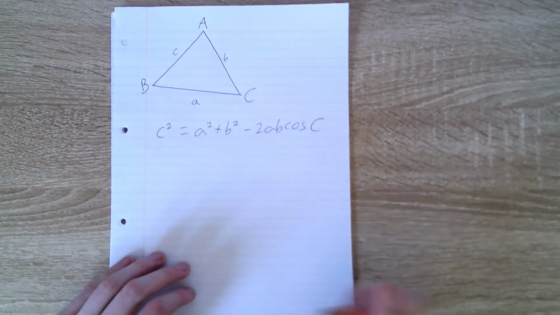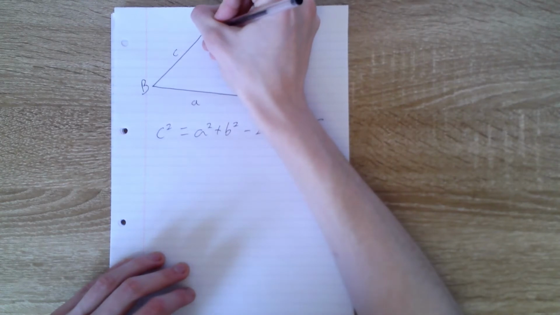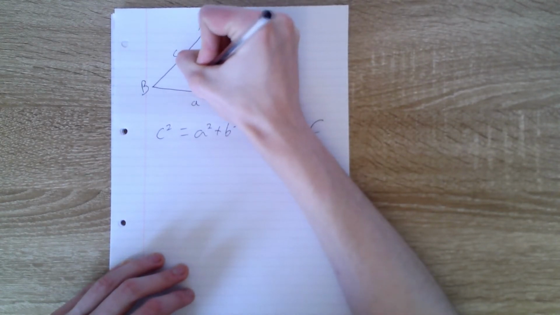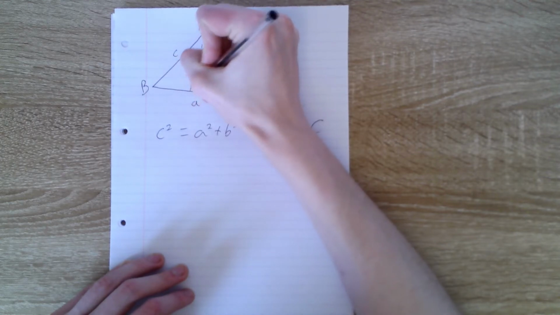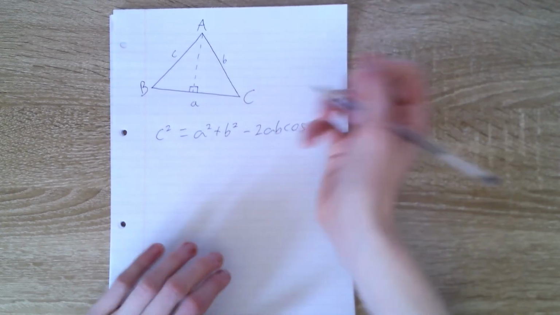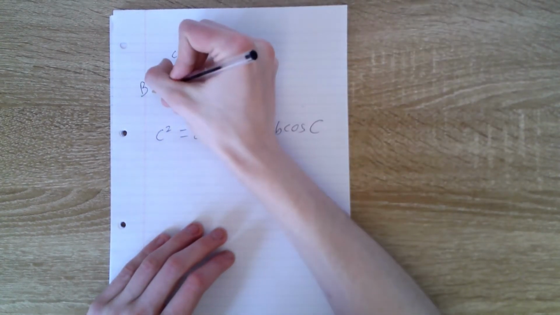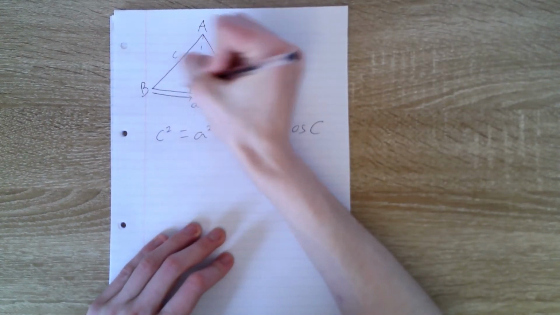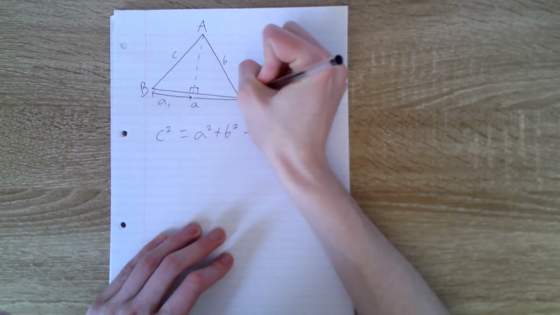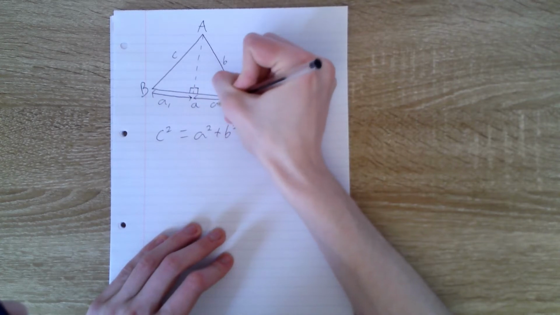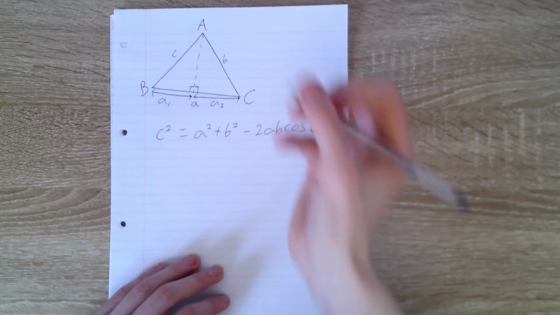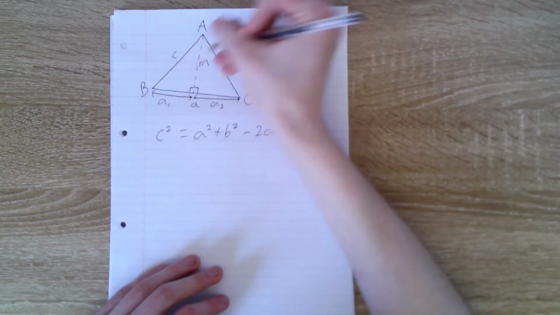Okay, so to start off, I'm going to draw a line from angle A to side a such that it is perpendicular to side a. This splits side a into two segments of lengths a1 and a2. Let's say that the length of this dotted line is m.